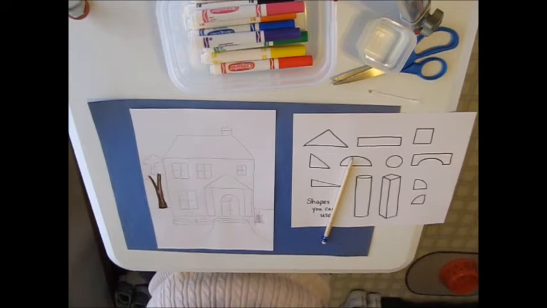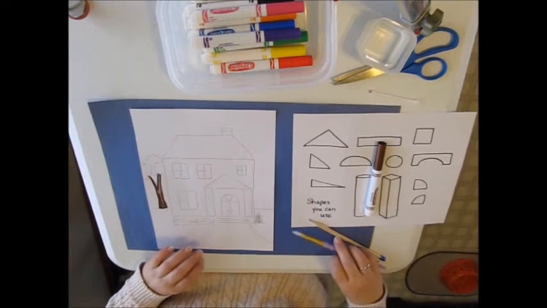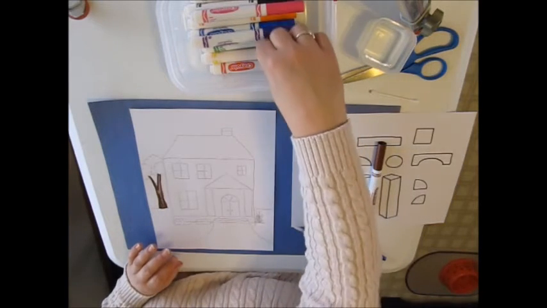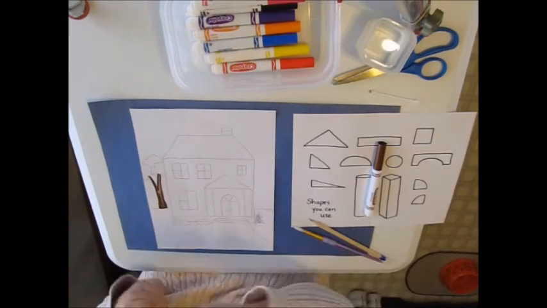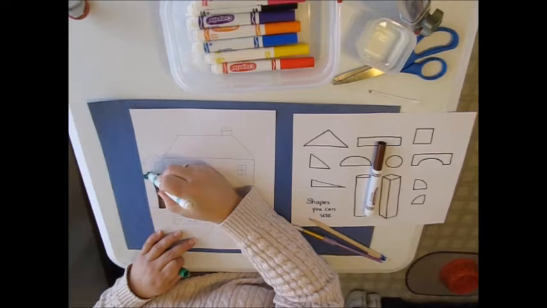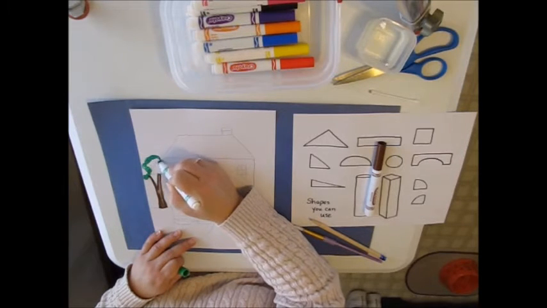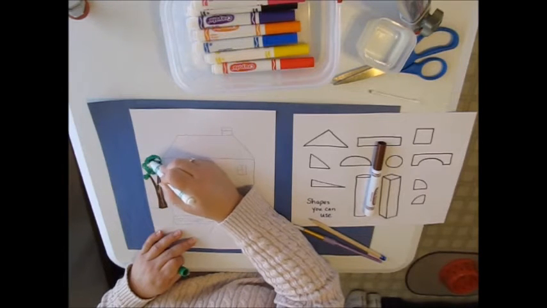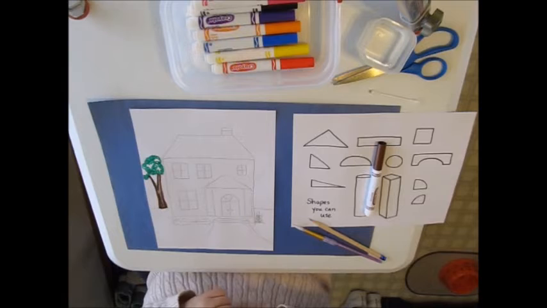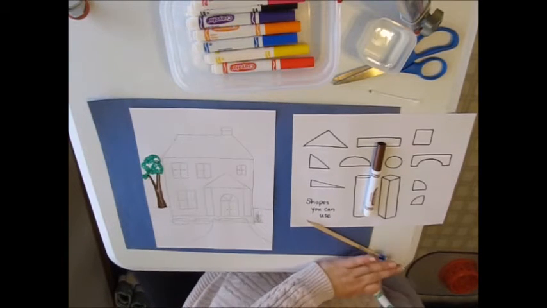Okay, I like that. So, other things I can do is, let's see, let's color in the green of the tree. Okay. Put some of that. I'm going to use my brush this time. And like I said, if you don't have a brush, just use the Q-tip.